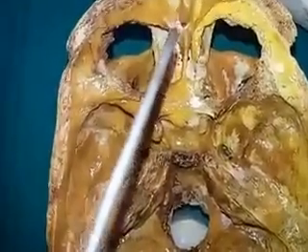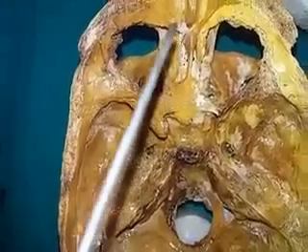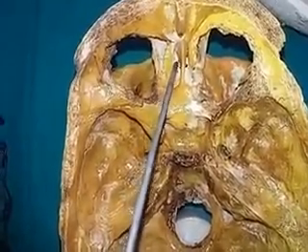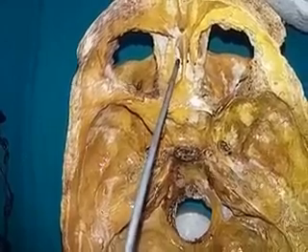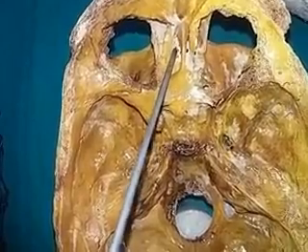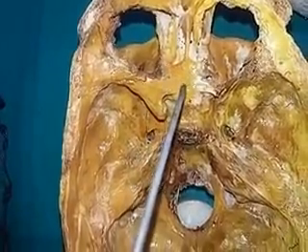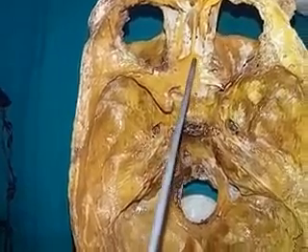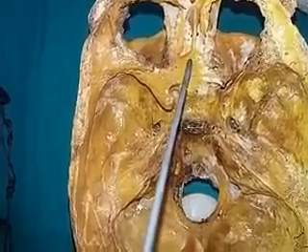Here you can see the floor. The same median plane consists of the cribriform plate of the ethmoid bone. Cribriform pores like appearance can be seen, cribriform plate of ethmoid bone. Then the jugum sphenoidale. Jugum means neck. So it's considered as the neck of the sphenoid bone.